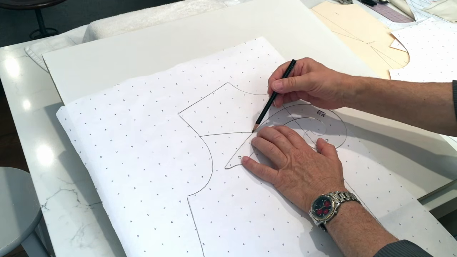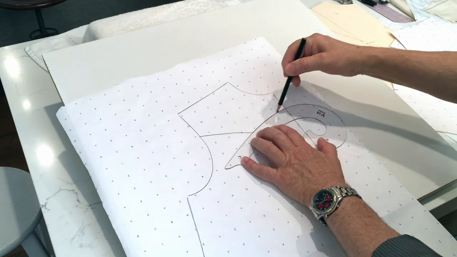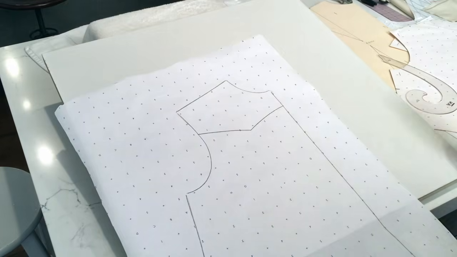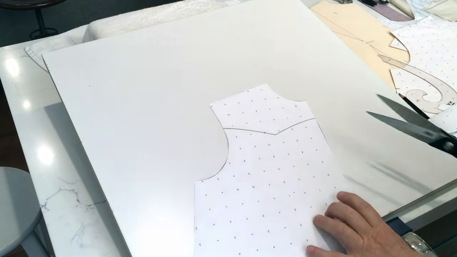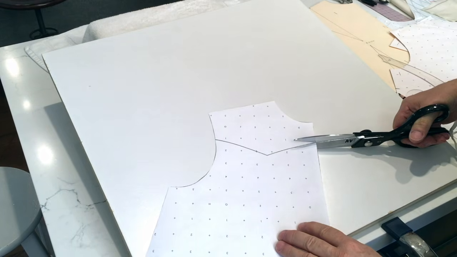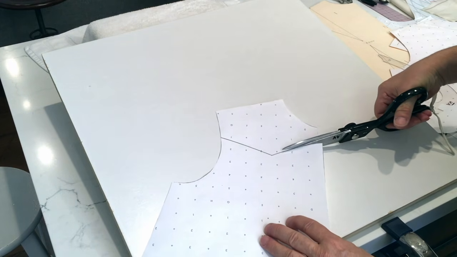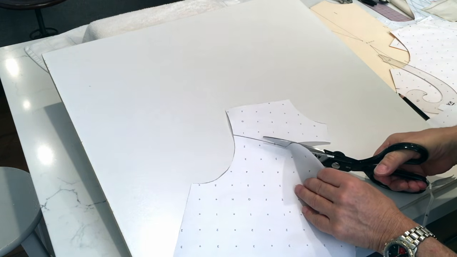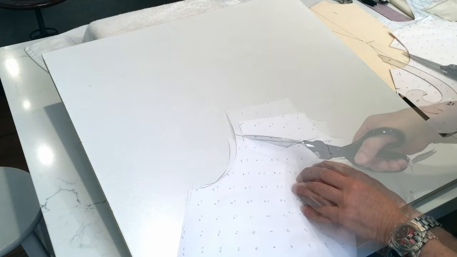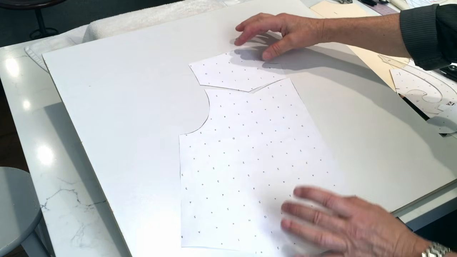And we'll do something like this. Next, we're going to cut the pattern out. We've cut the pattern out, and now we're going to separate the yoke from the rest of the body. And that's pretty much it.